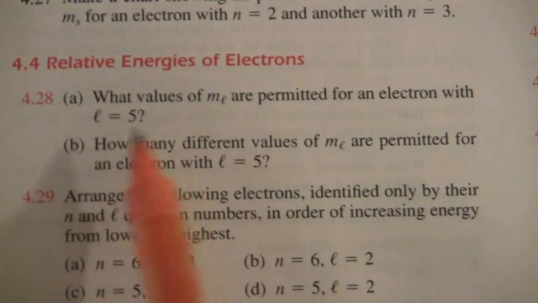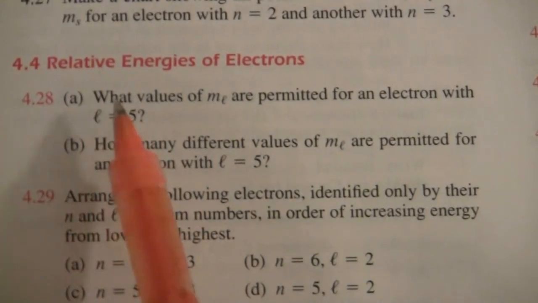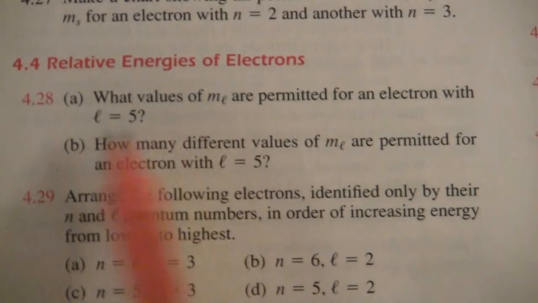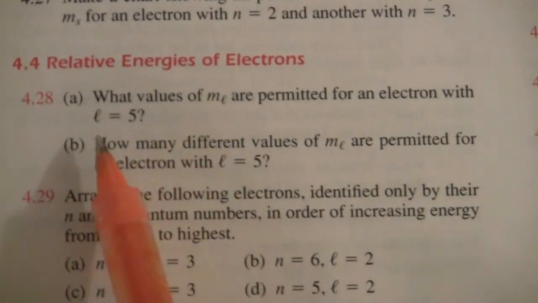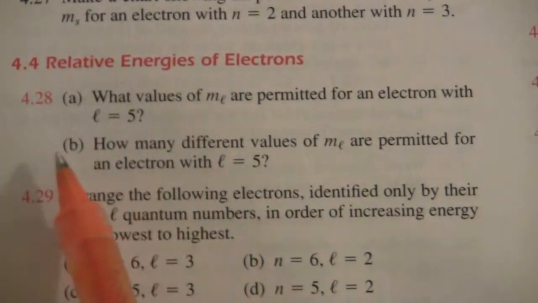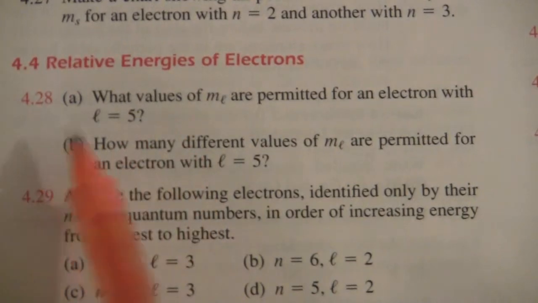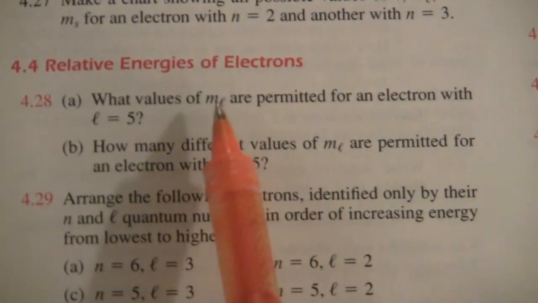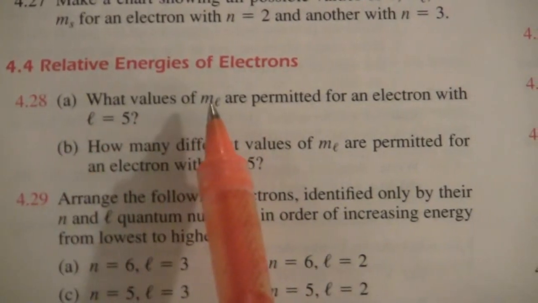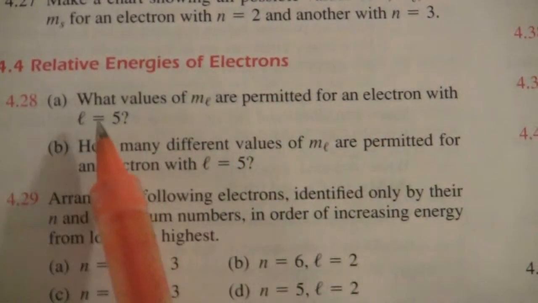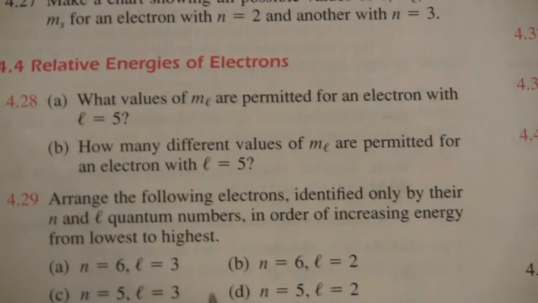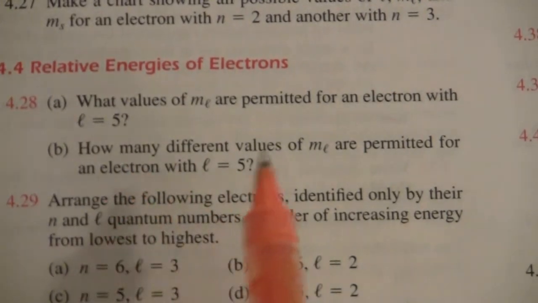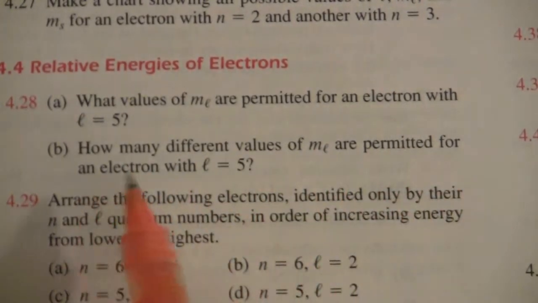When l is 5, you're going to have the 0 door and then 5 pairs of doors, so a total of 11 values: 0, plus and minus 1, plus and minus 2, 3, 4, and 5. Those are the values of m sub l that are permitted for an electron with l equals 5. Now, how many different values of m sub l are permitted?